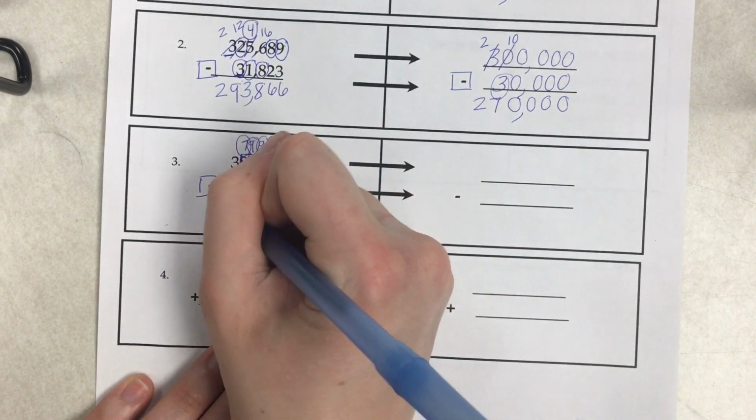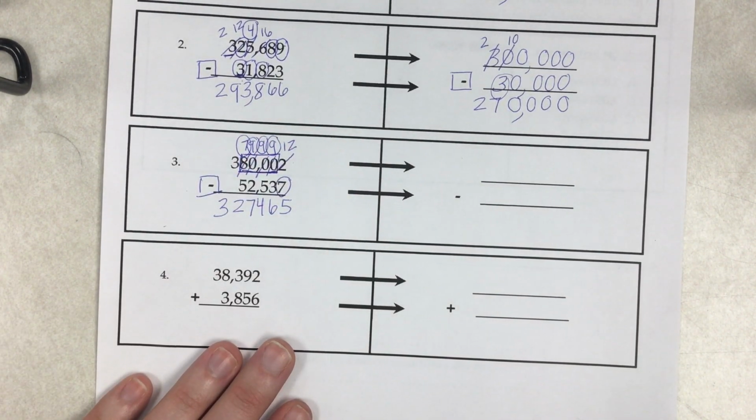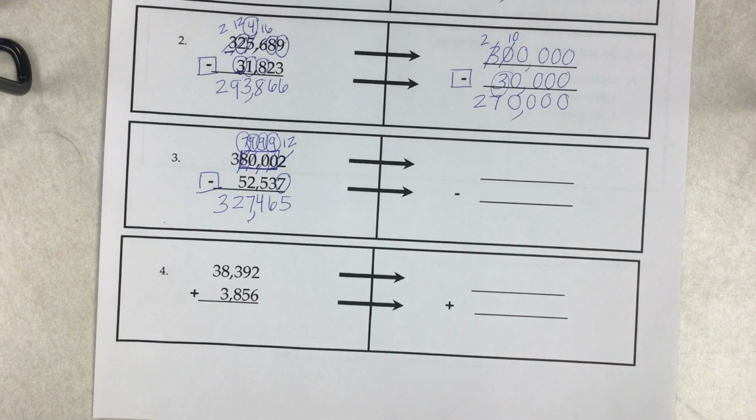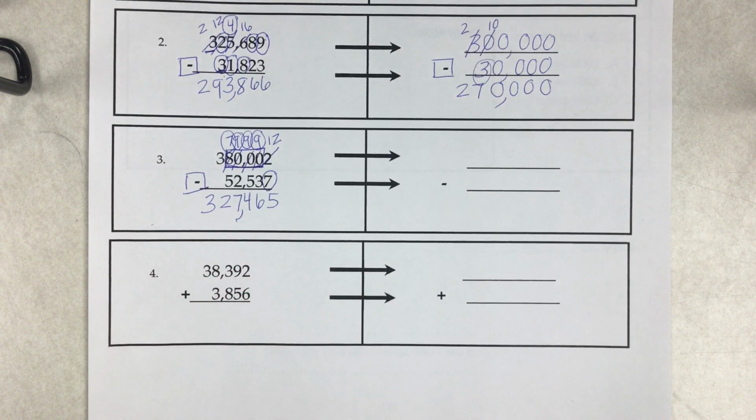And finally, 3 minus nothing is 3. Put in my comma, 1, 2, 3, kick, to get 327,465. And make sure you check that on your calculator to make sure you got the same answer and you didn't make a mistake anywhere.